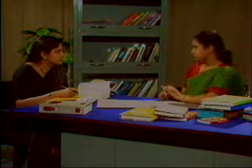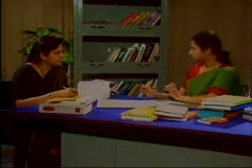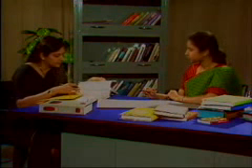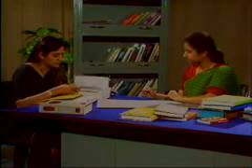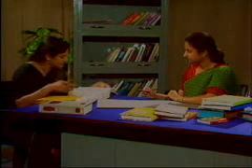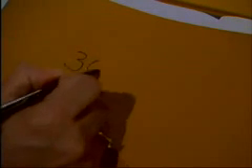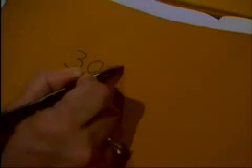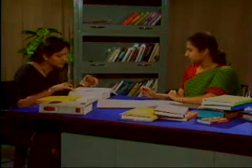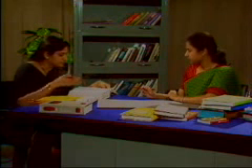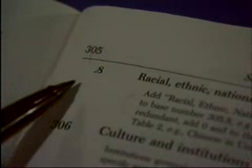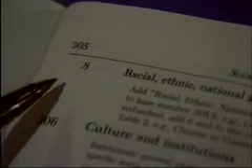The number for social status in the main schedule is 305. Under this, the number 305.8 represents social status of specific racial, ethnic and national groups.